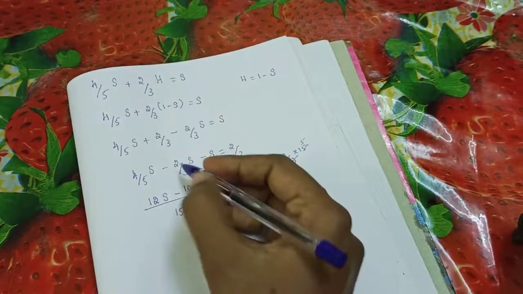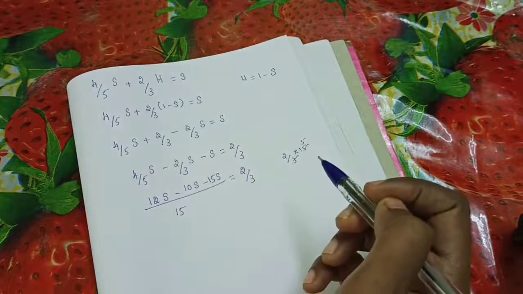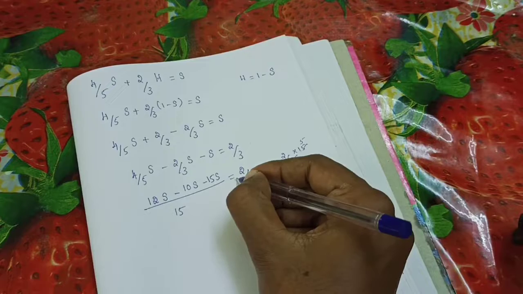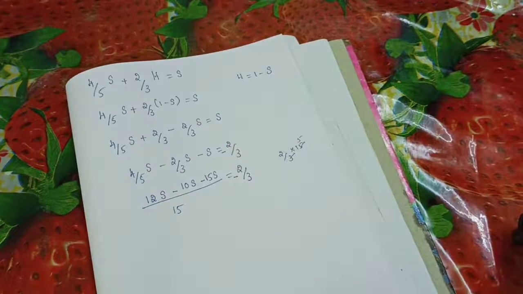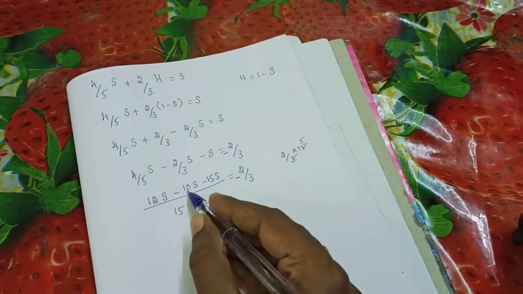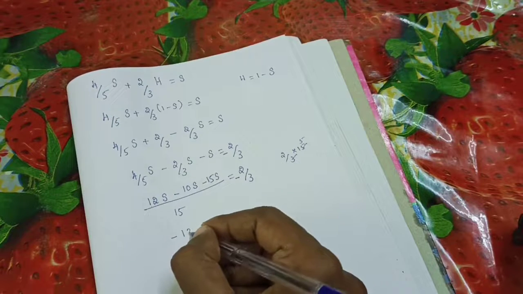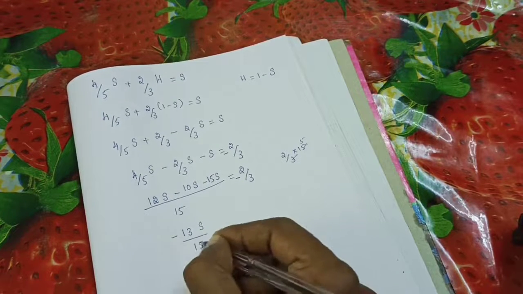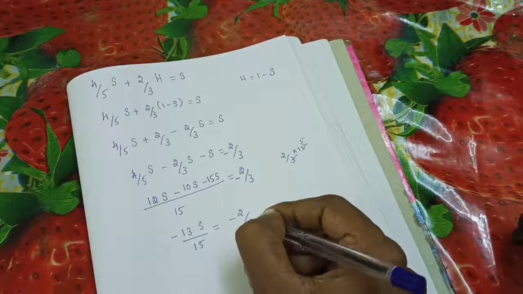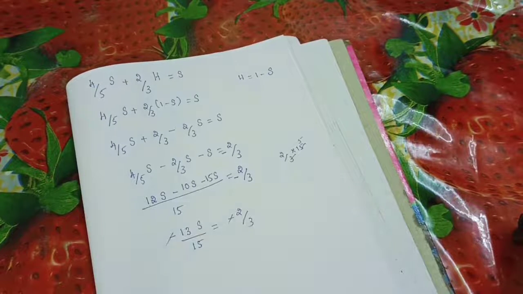As 2 by 3, this plus 2 by 3, I bring to this side, so it is minus 2 by 3. Okay, so here now 25 plus 12. So minus 25 plus 12 means minus 13 S divided by 15 is equal to minus 2 by 3. Minus and minus will get cancelled.